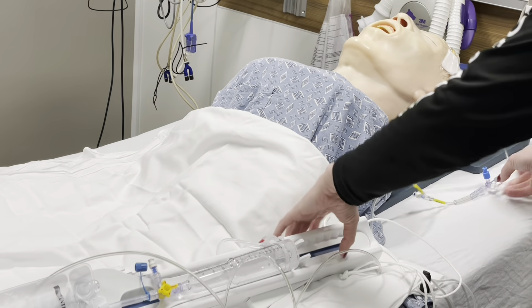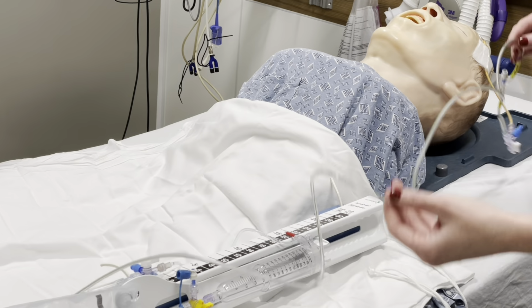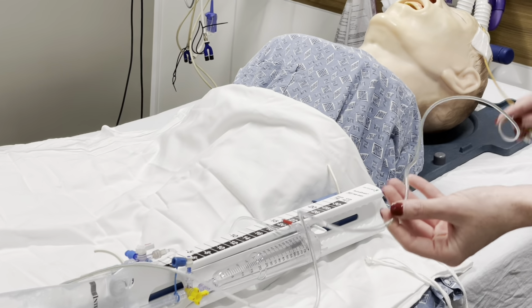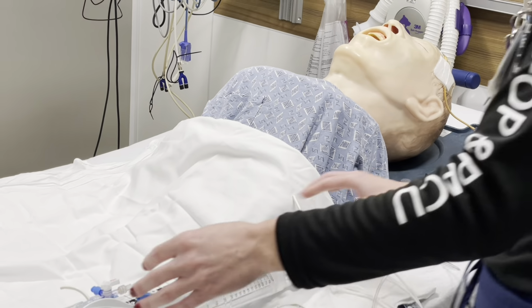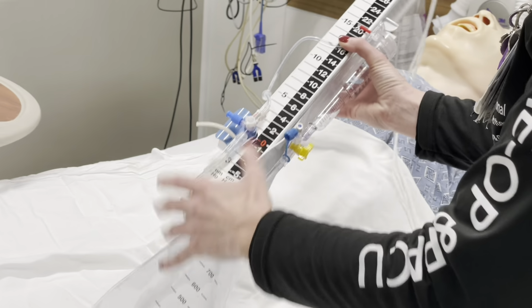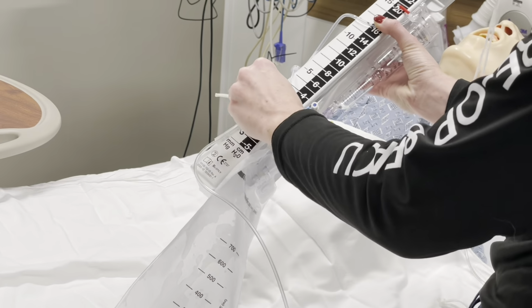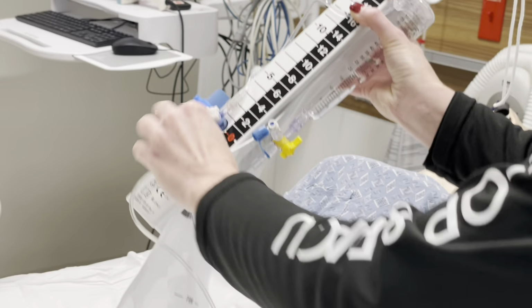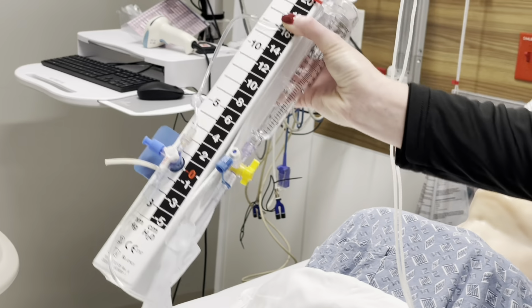Okay. We're going to trace it all the way down, making sure that we don't have anything sitting on top of it. You don't want this drain being pulled out. And then you're going to go off to the patient this way as well. So off to the patient is going to be downward. You follow the tube all the way down.